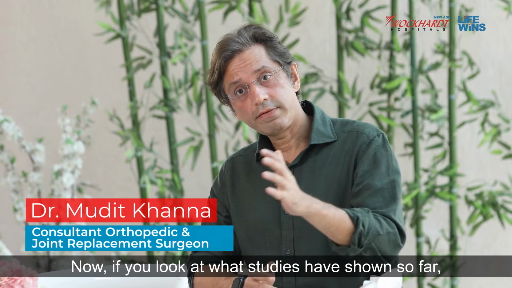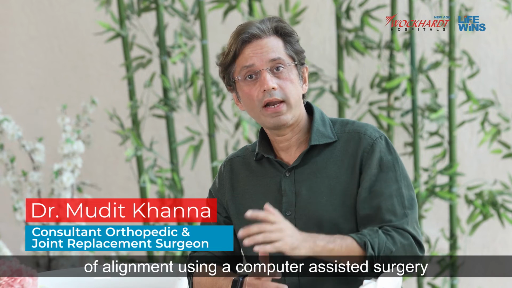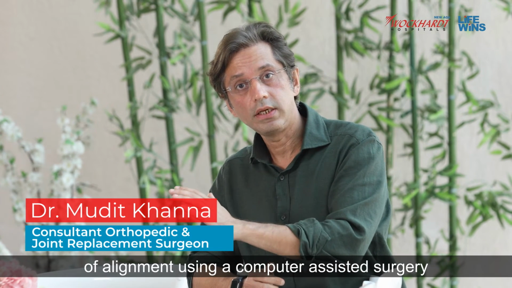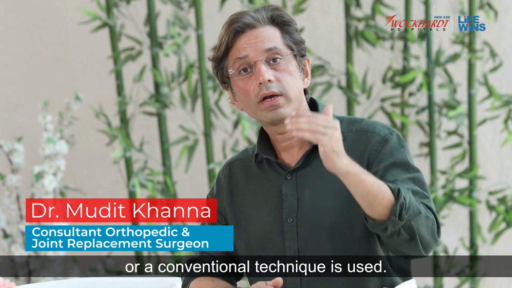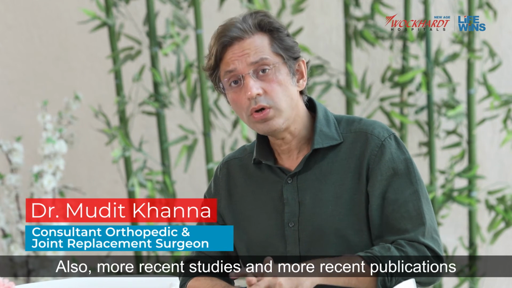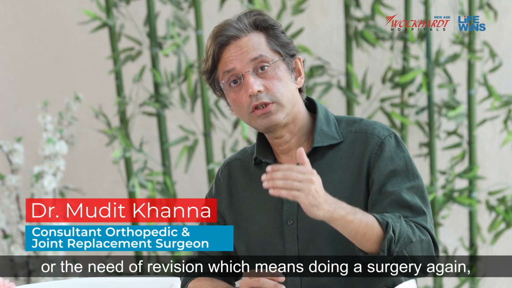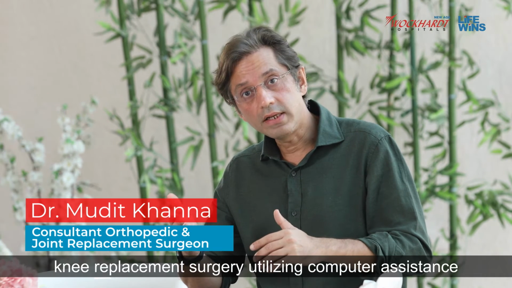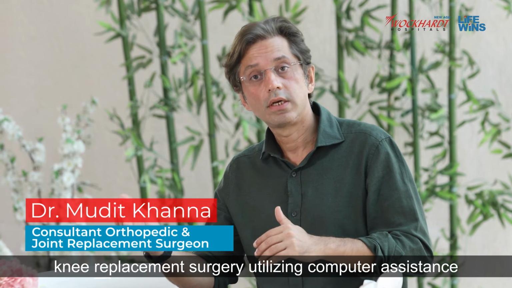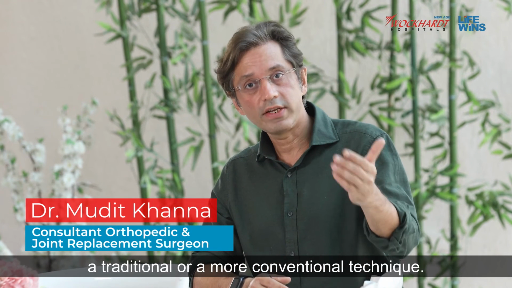If you look at what studies have shown so far, multiple studies have shown that restoration of alignment using computer assisted surgery is far superior to restoration of alignment when a traditional or conventional technique is used. Also, more recent studies and publications have shown that the longevity of the implant, or the need for revision, which means doing a surgery again, is prolonged in patients who underwent knee replacement surgery utilizing computer assistance versus patients who underwent the surgery utilizing a traditional or more conventional technique.